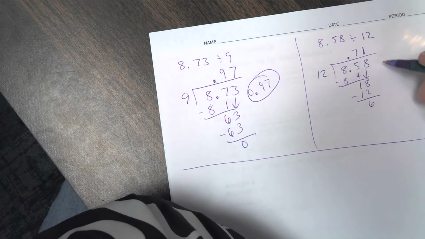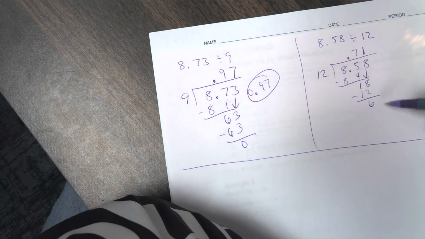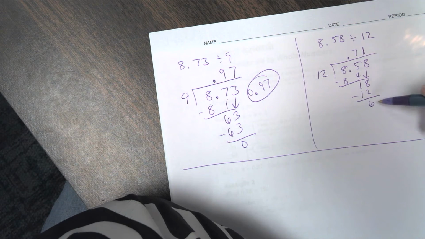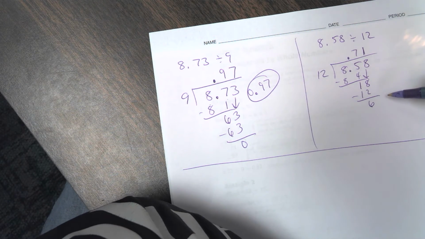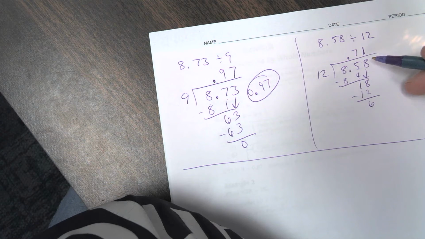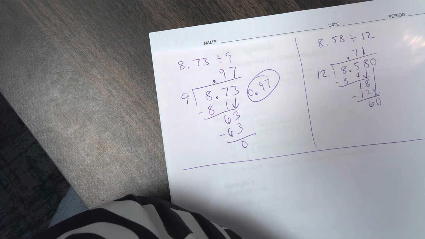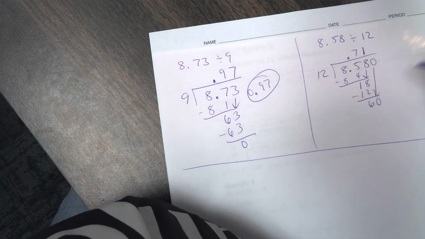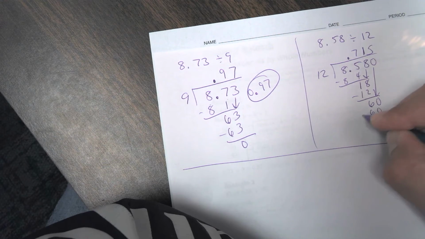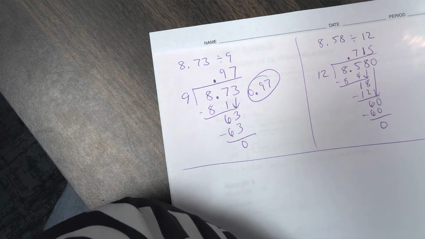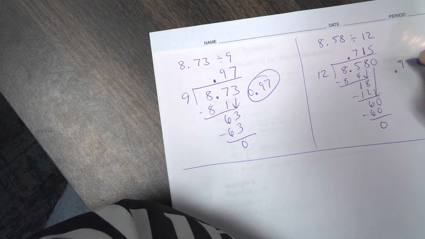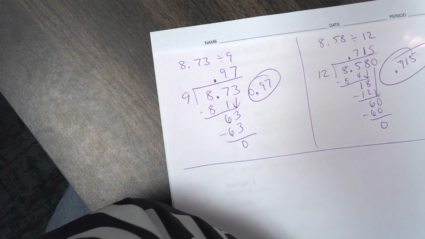Okay, here's my problem. I'm out of numbers up top, and I don't have a 0 down here. I have a remainder, but we don't have remainders when we have decimals. So what you have to do is annex a 0 and bring it down. So you can annex as many zeros as you need until you can finish. Well, 12 goes into 60 5 times. So now we have a 0 down here. We are done. We have no more numbers to work with. So our answer is 715 thousandths.